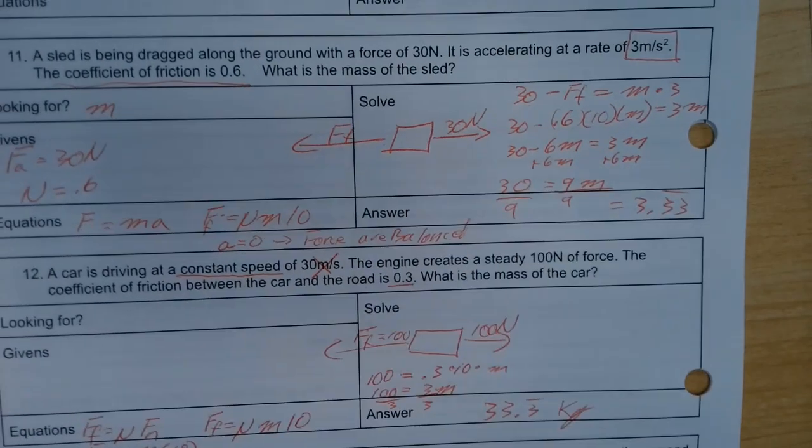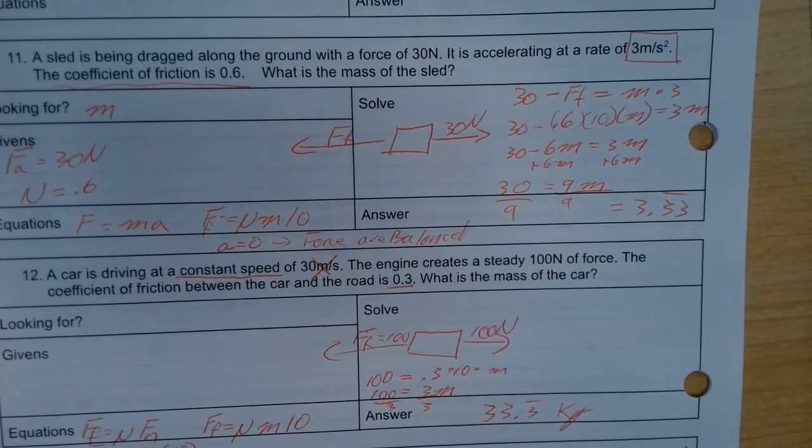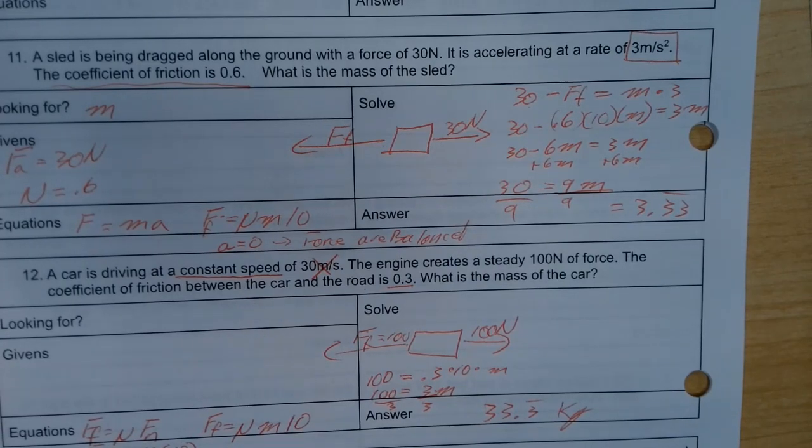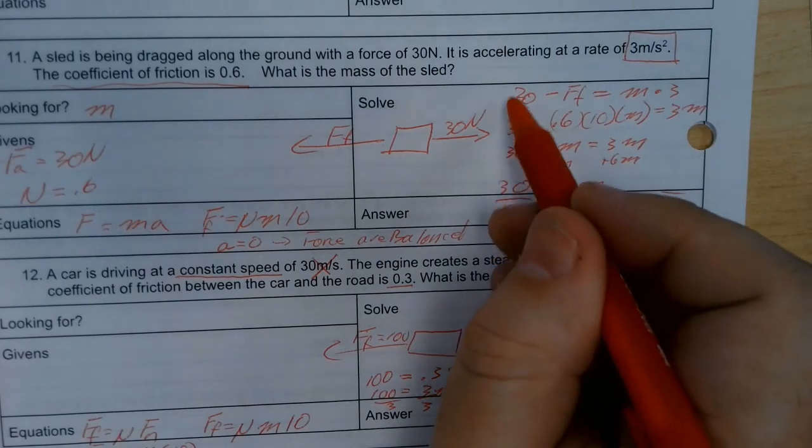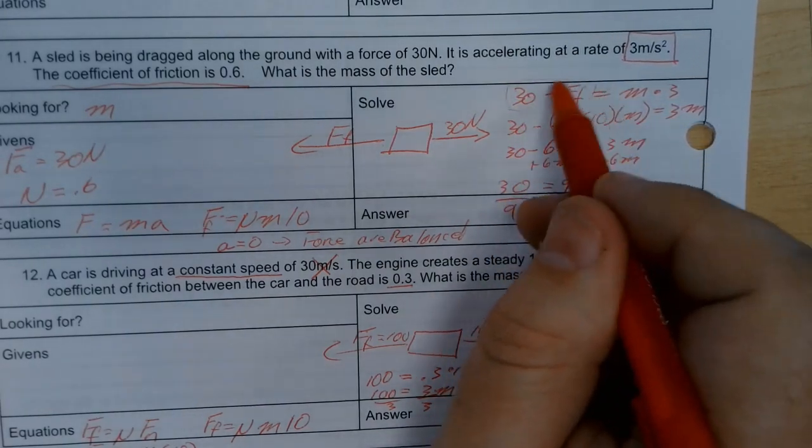Okay, so that's going to be algebraically a little bit more tricky for some students. It's definitely hard if we don't quite understand that this is algebraically what our net force looks like.